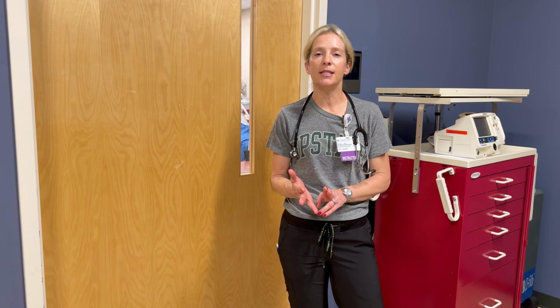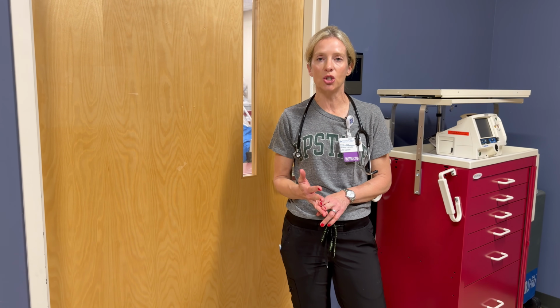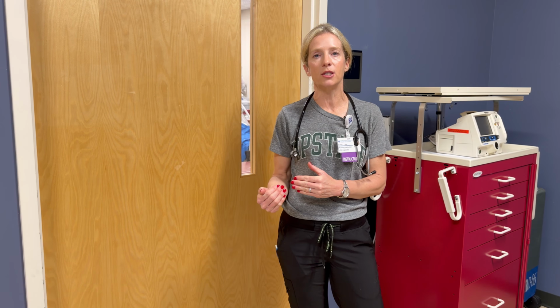We need to get nurse report, we need to take the time to look through the patient's chart, familiarize ourselves with why they're here, their MAR, look at the last assessment and set of vital signs, and just to have some general knowledge of the patient before we go into the room.